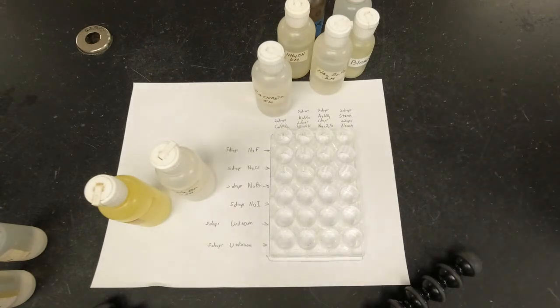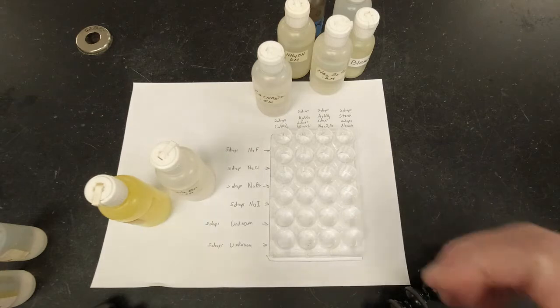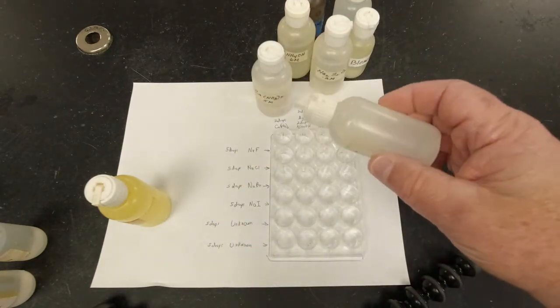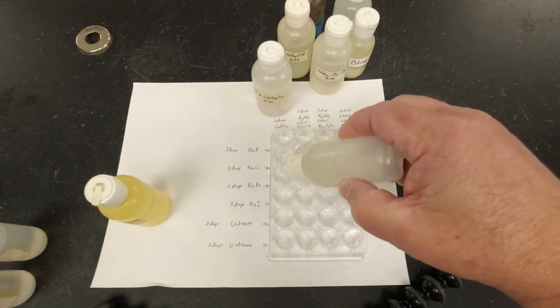All right, and if we were to look close at those, we'd see that they're colorless, which is pretty typical of solutions. They're usually clear and colorless. So now let's put 5 drops in here.